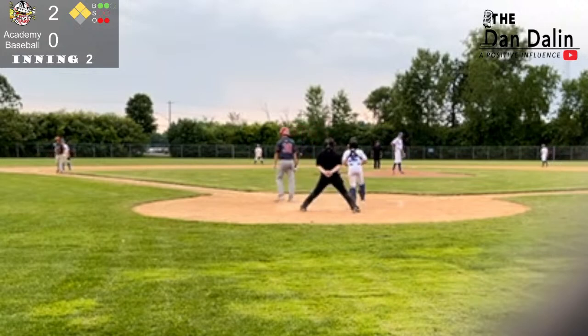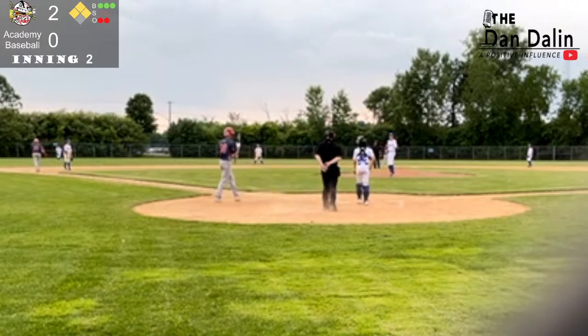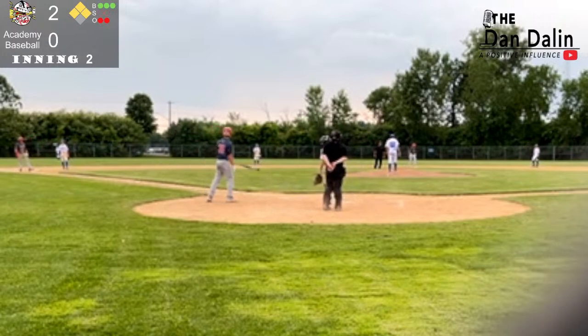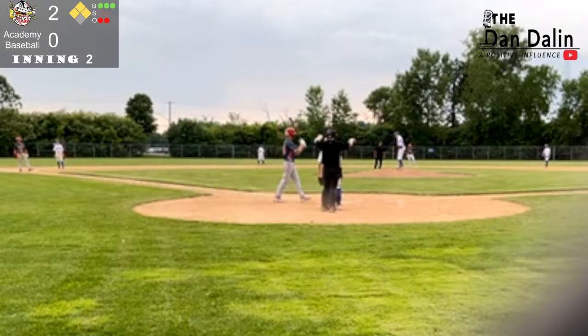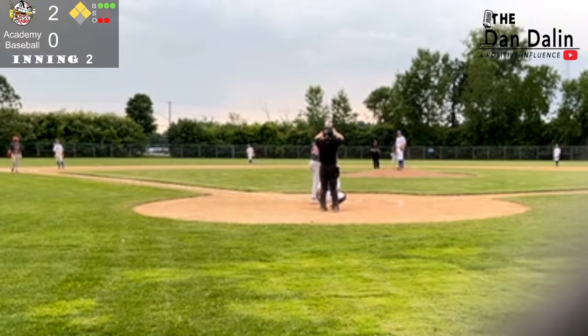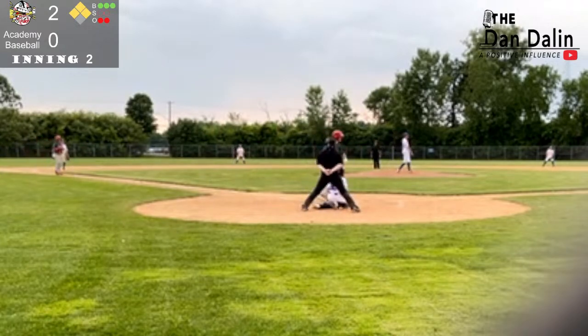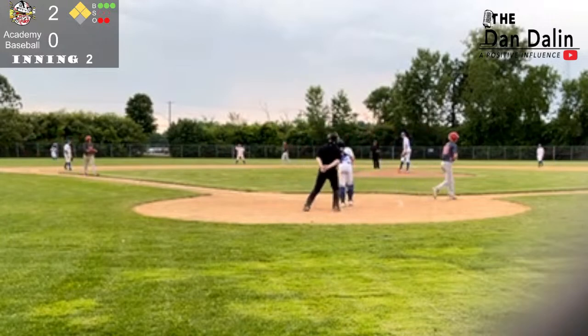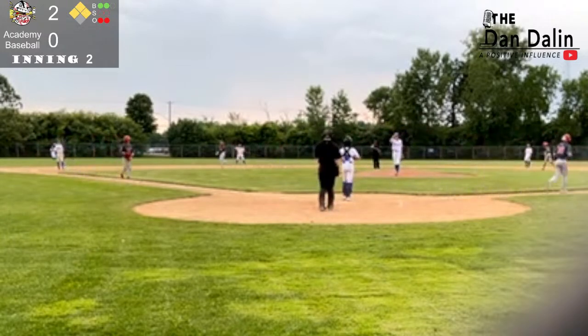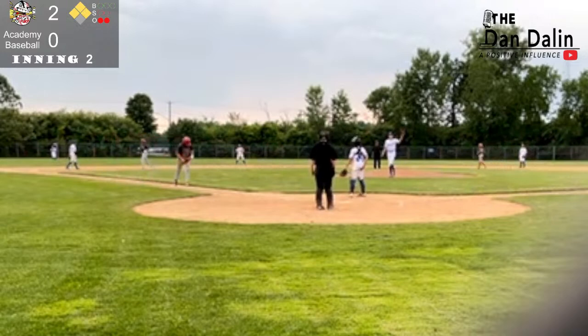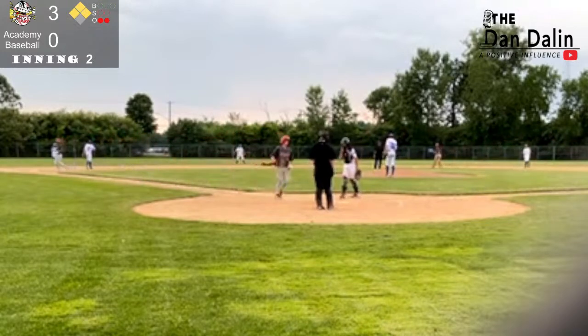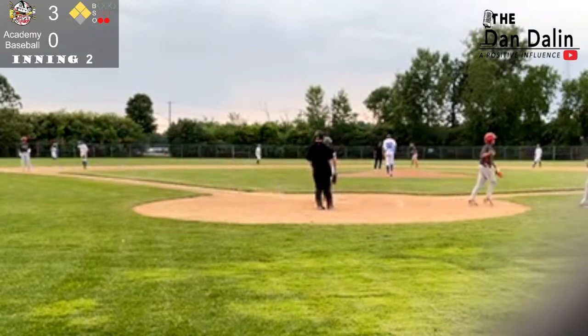That one's low and in the dirt, ball 3. Three balls and no strikes on Stuber. Here's the pitch. Misses, ball 4. So it's an RBI walk for Cash.